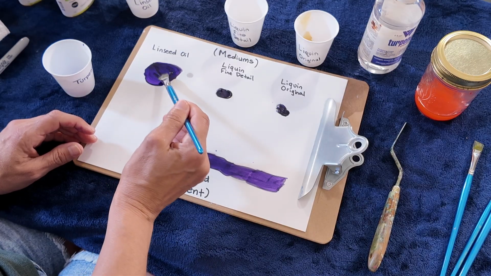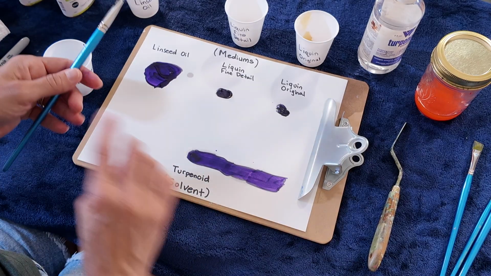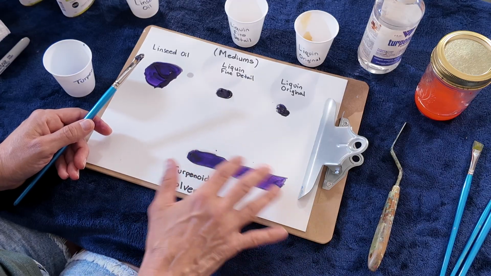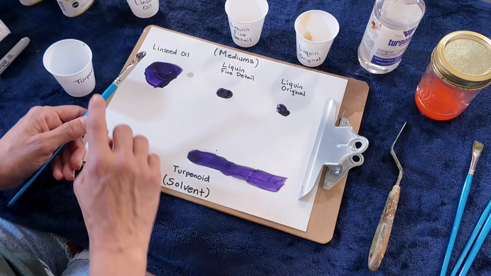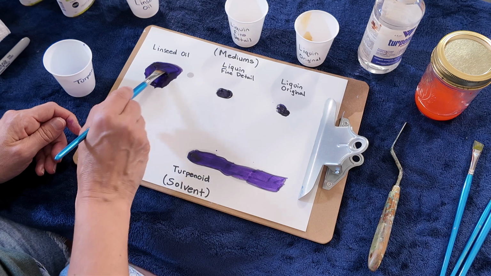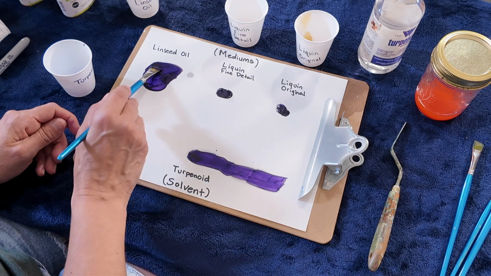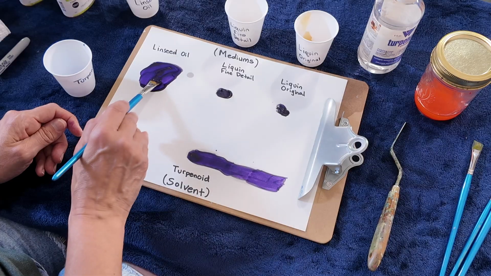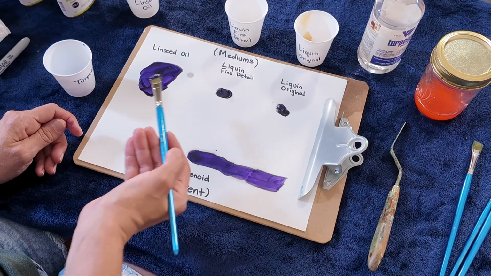But it's actually just like adding some oil, whereas terpenoid, even though it's not water, it functions, it looks as though you've added water to paint and diluted it. Linseed oil just looks like I've added more oil to the paint. And so it still has kind of a thickish consistency, even though it's become very spreadable.